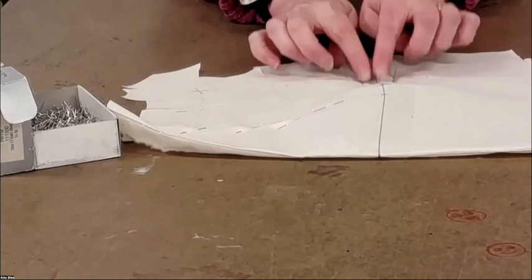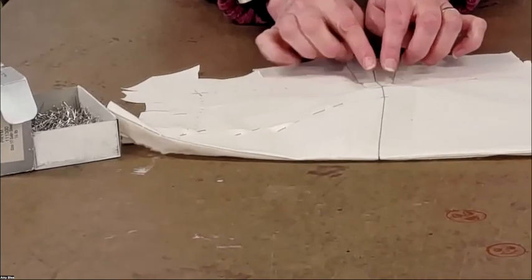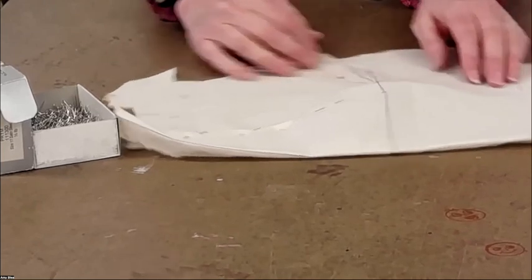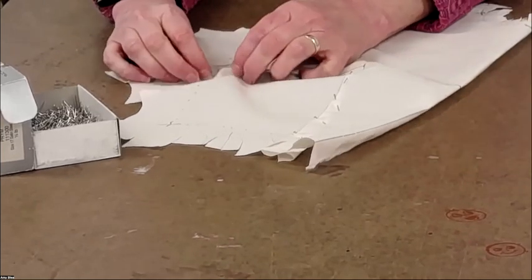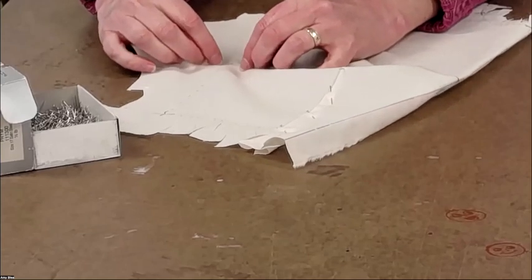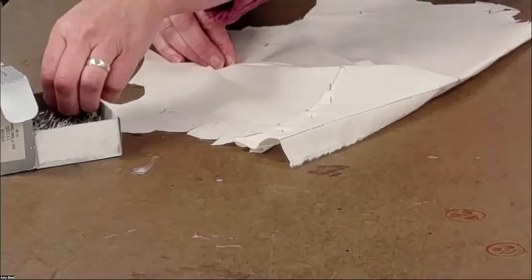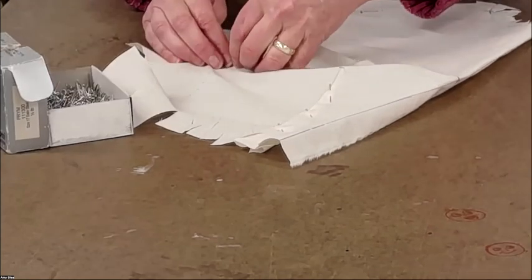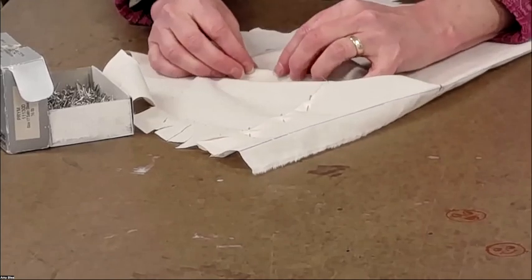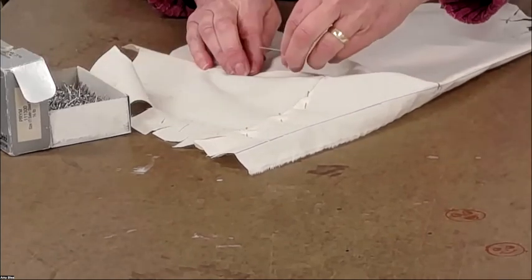So now this side dart, it's a little different. You want the intake to go down. So if your dart is horizontal, you want the intake pointing down towards the feet of your body. So I'm doing the same thing, folding each leg to the other side. This time the dart intake goes down. And making my nice clean darts.